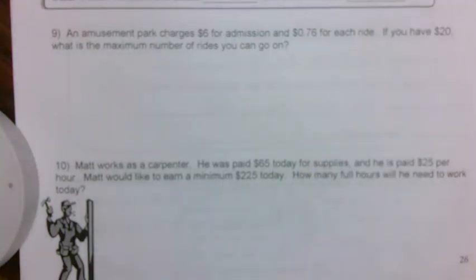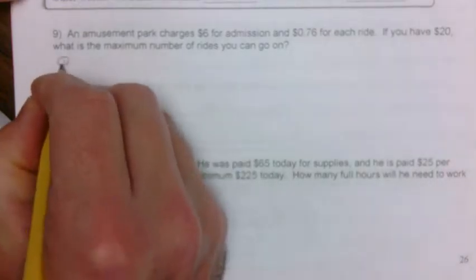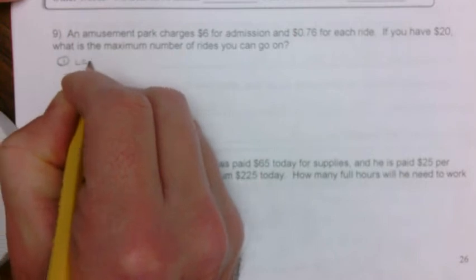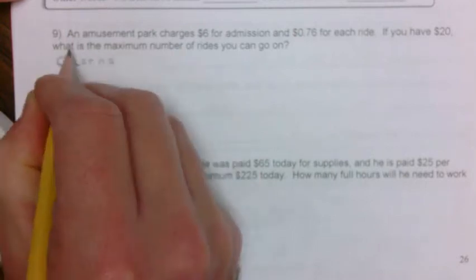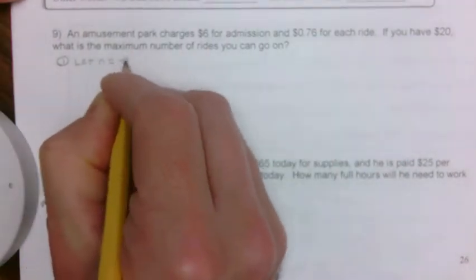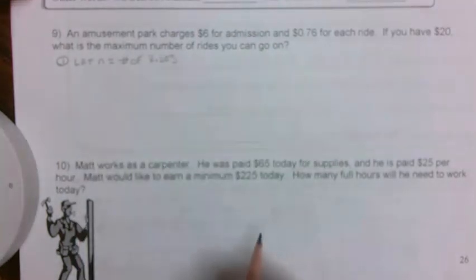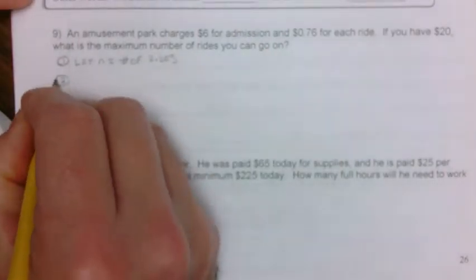So keep this in mind as you read through your word problems. In example number 9, it says that an amusement park charges $6 for admission and 76 cents for each ride. If you have $20, what is the maximum number of rides that you can go on? So let's define our variable in step 1. Let n equal the number of rides. That's what we want to try to figure out. Step 2, let's set up the problem now.